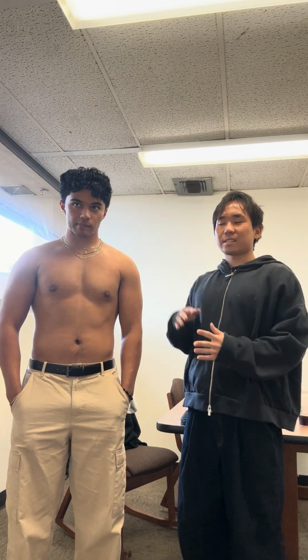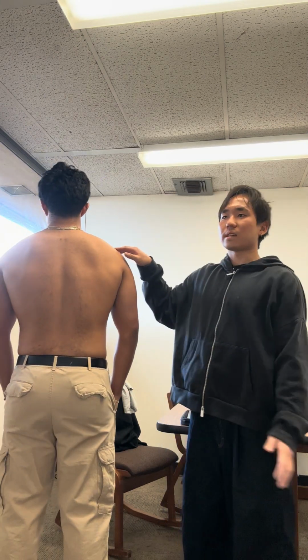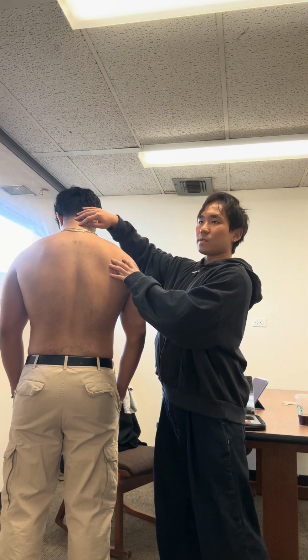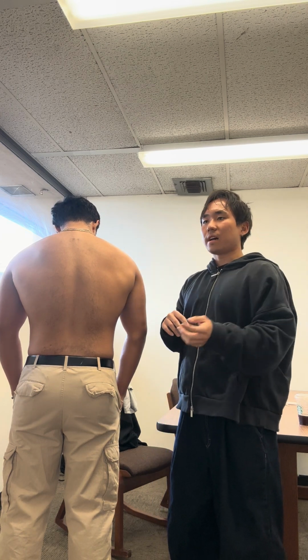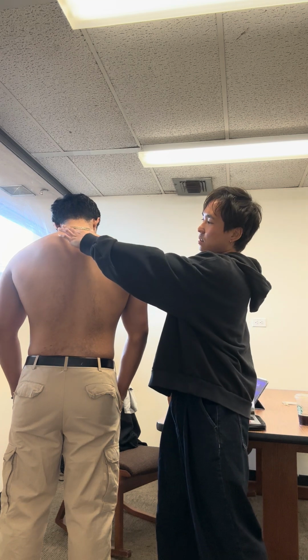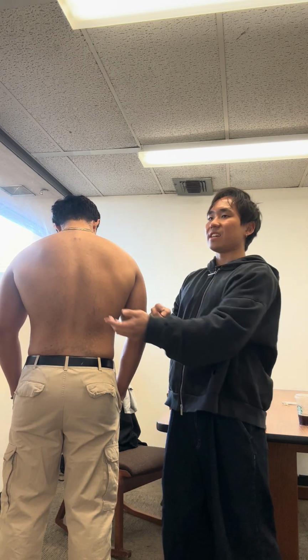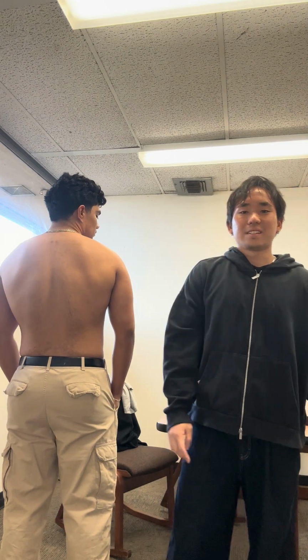Cool. Next, if we have anything posteriorly, we have the thoracic spinal processes, which follow the cervical vertebrae. So after C1 to C7, we have the thoracic spinal processes, which start from right here and go from T1, 2, 3, 4, 5, 6, 7, 8, 9, 10, 11, 12. So T1 to T12.